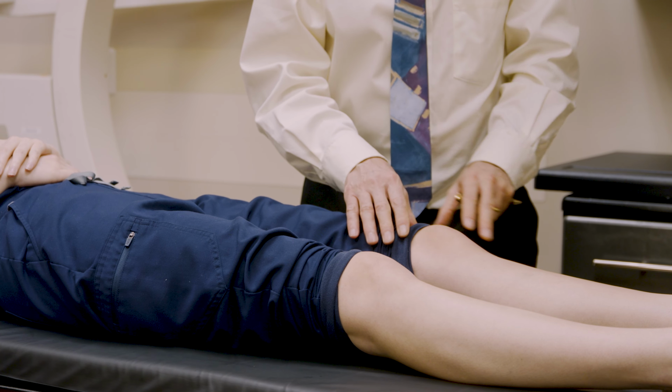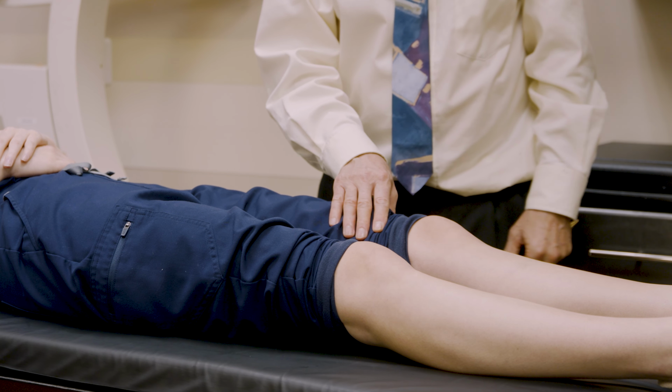I'm going to assume here that Jennifer has a left medial meniscal tear.